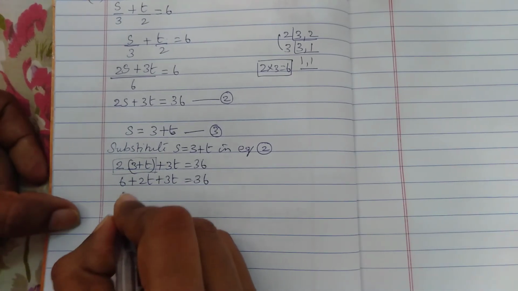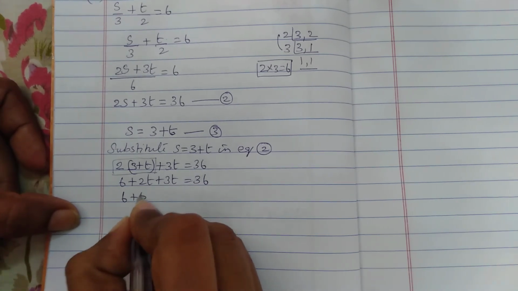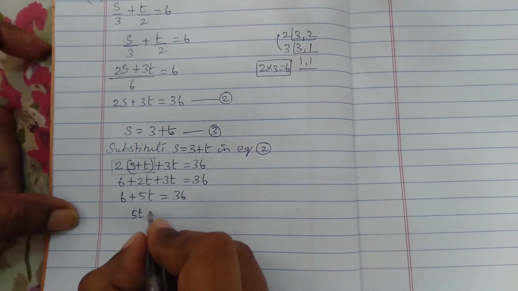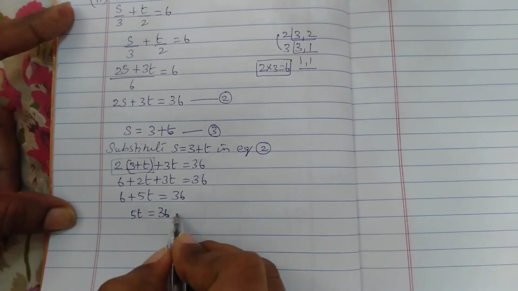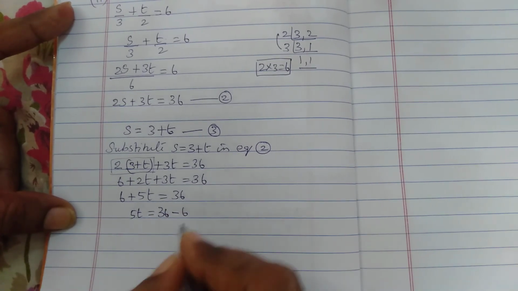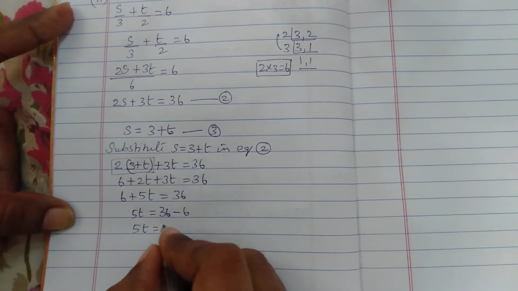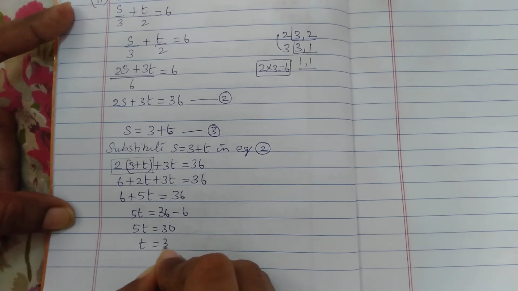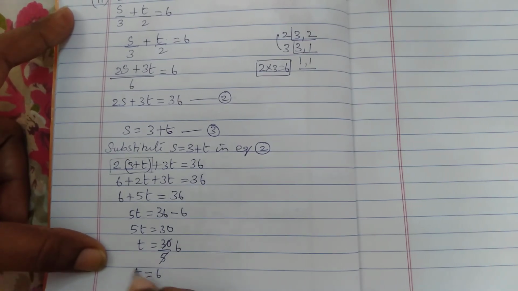Now 6 remains there. 2t plus 3t is 5t is equal to 36. This plus 6 will move to the right hand side, becomes minus 6. So 5t is equal to 36 minus 6 is 30. Now t is 30 divided by 5. 6 5s are 30. So t is equal to 6.